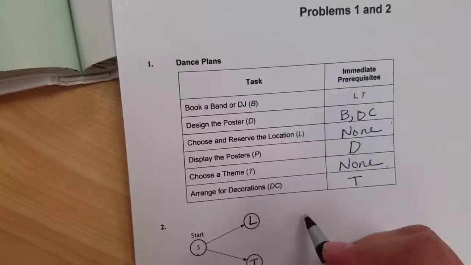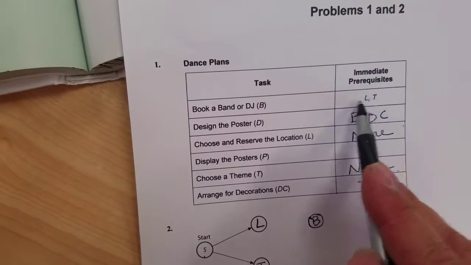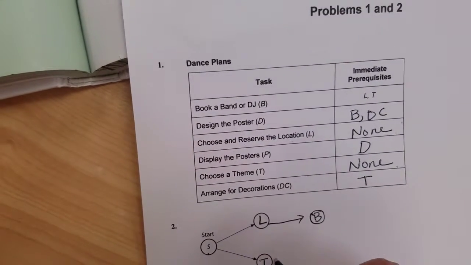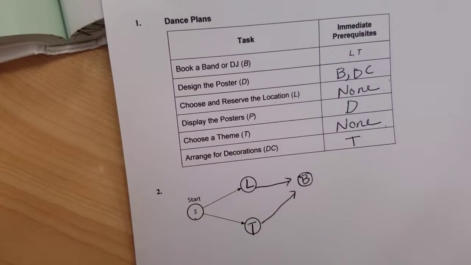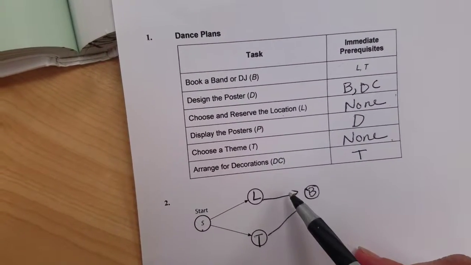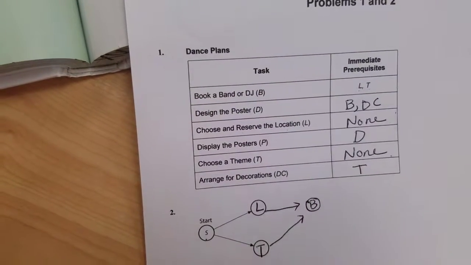Booking a band has two prerequisites that come into it. So I would need to draw two arrows coming into booking a band, because there are two prerequisites.